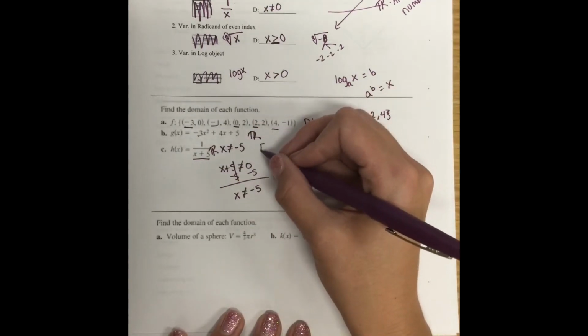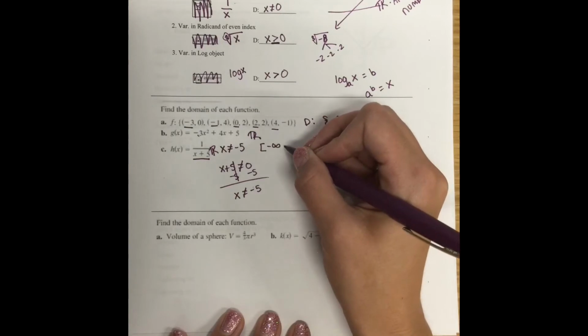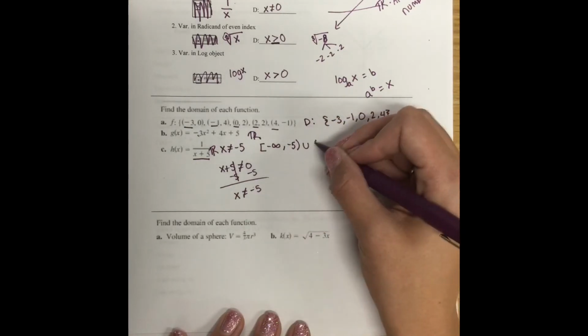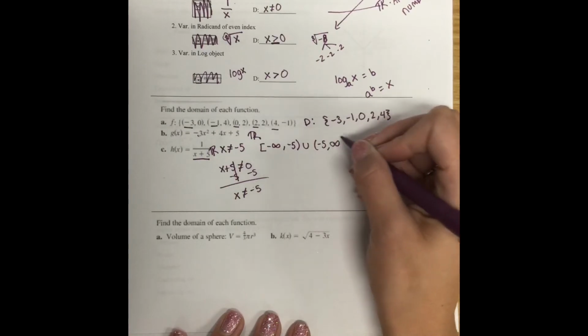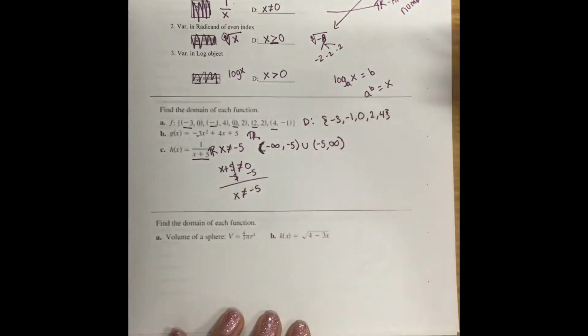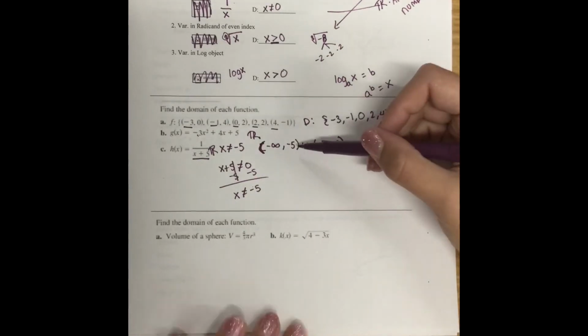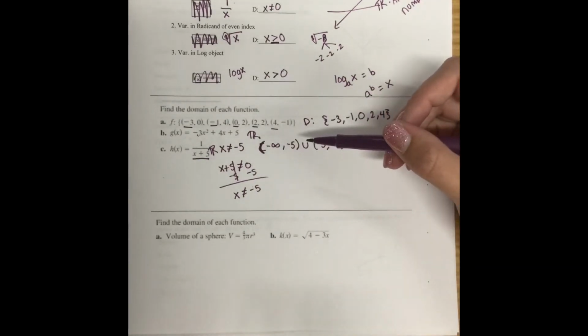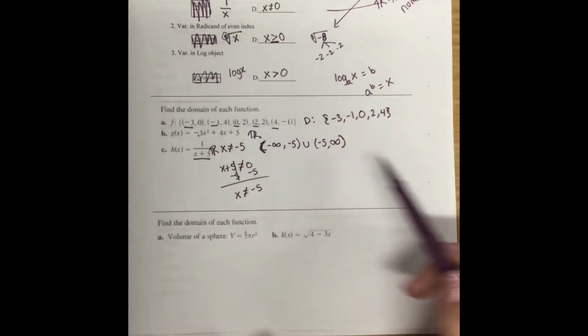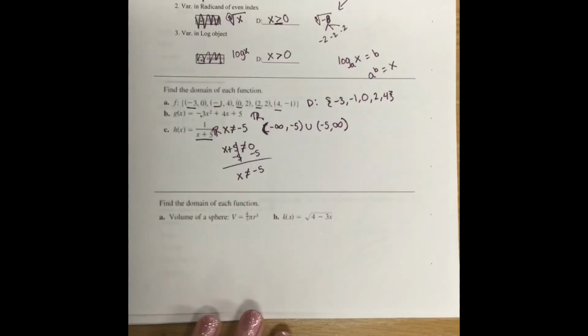Sometimes you'll also see it written as from -infinity to -5, open bracket, -5 to infinity. So the way that this works, I shouldn't have closed that bracket, sorry. From -infinity to -5, it's saying we can take everything below -5 all the way up to -5, and then we're going to skip right over it and go all the way up to infinity.